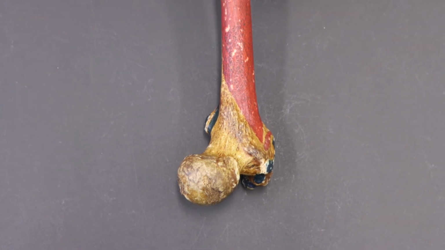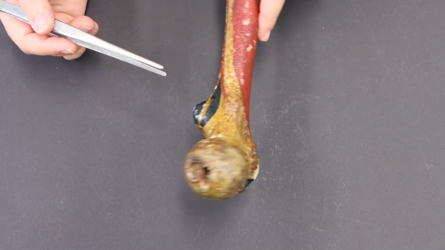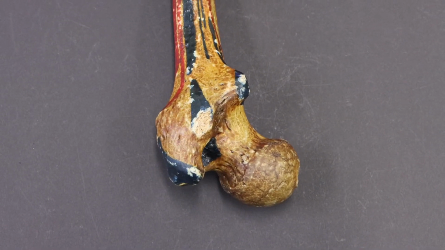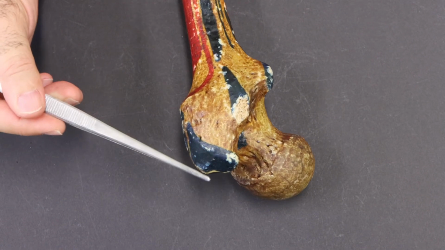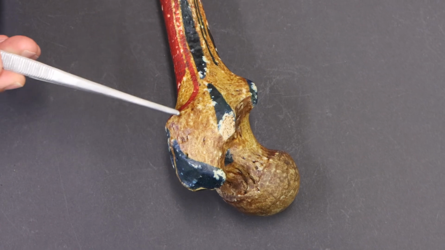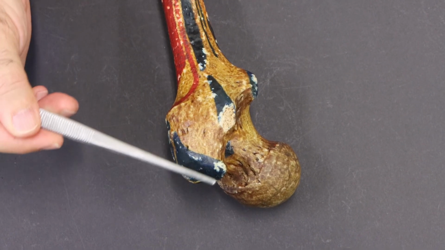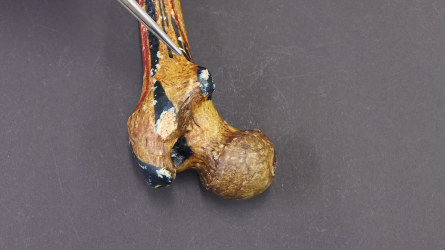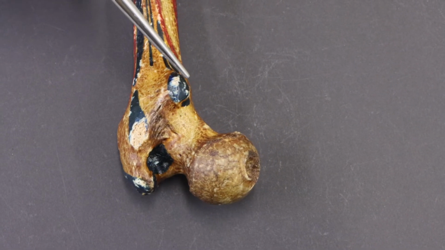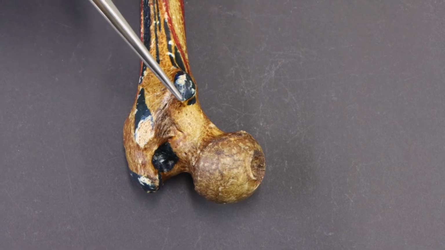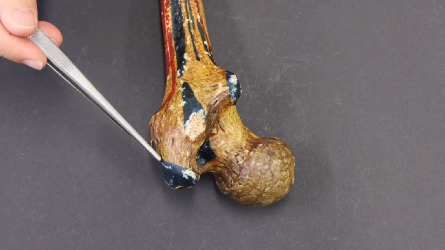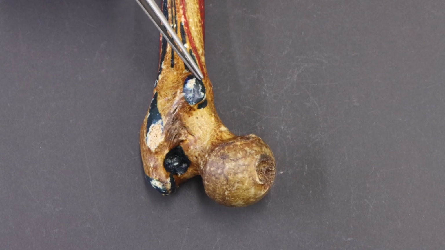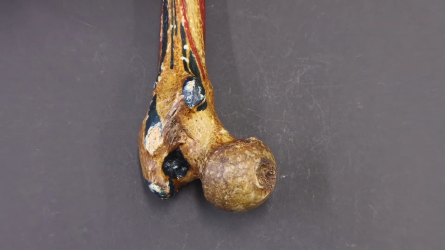Then at the body or corpus, like in the humerus where we had a greater and lesser tubercle, here at the femur we have, cranially and laterally, the greater trochanter, and more medially and posteriorly the lesser trochanter.